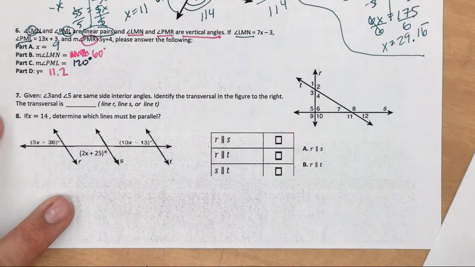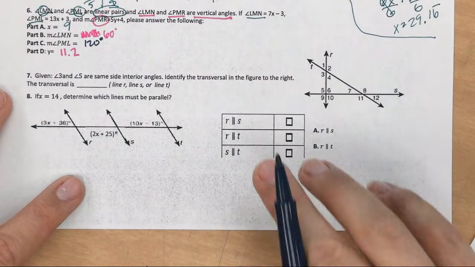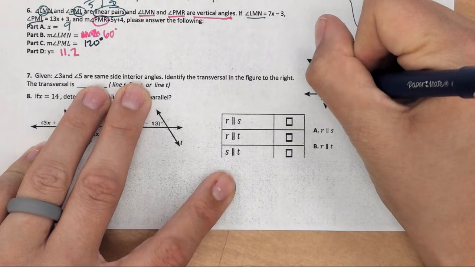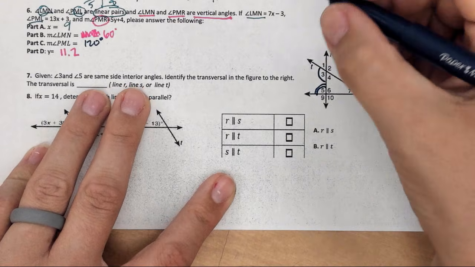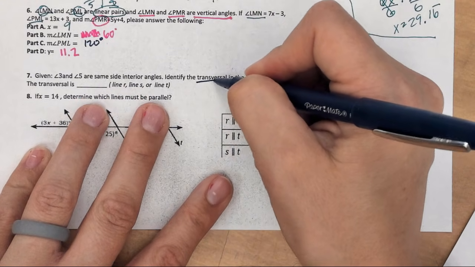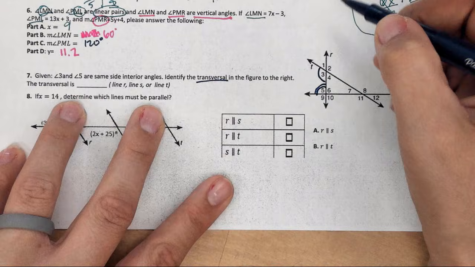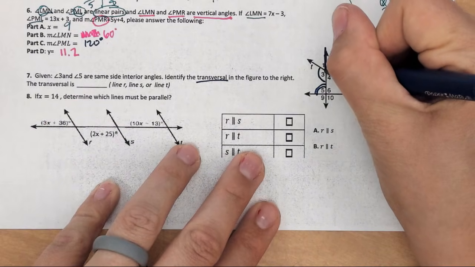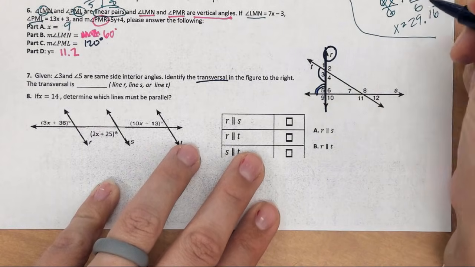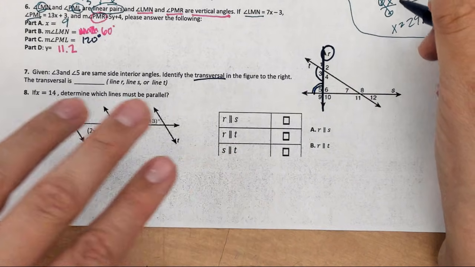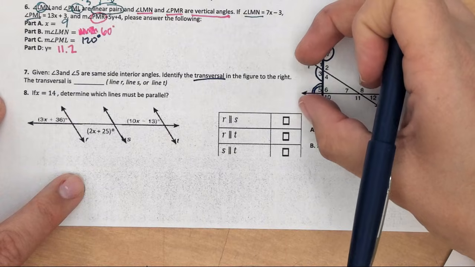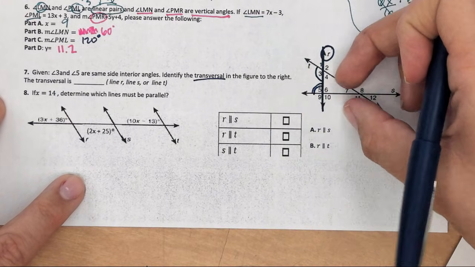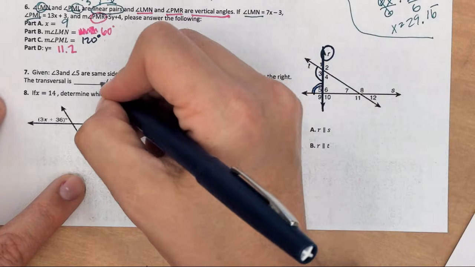All right, rolling on. Number 7, given angle 3 and 5 are same side interior angles. So here's 3, here's 5. Same side interior angles. Identify the transversal in the figure to the right. So the transversal is the line in which they both lie on. If I look at this, 3 and 5 both lie on line R. Okay, I know it looks crazy. Your railroad tracks would be these two lines here. So in any case, same side interior, we're on line R.